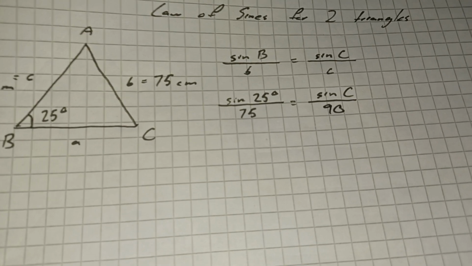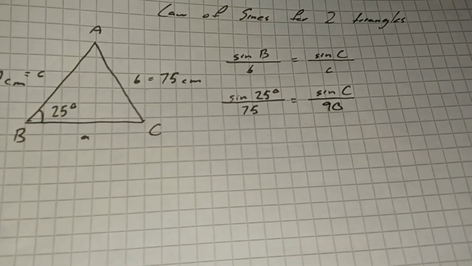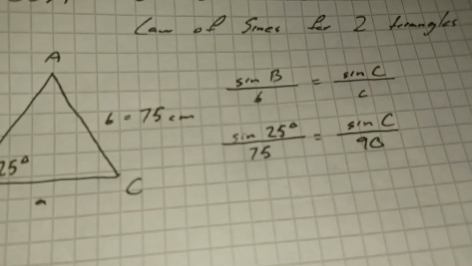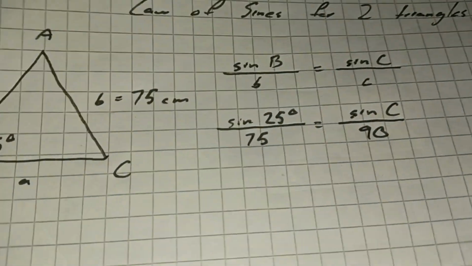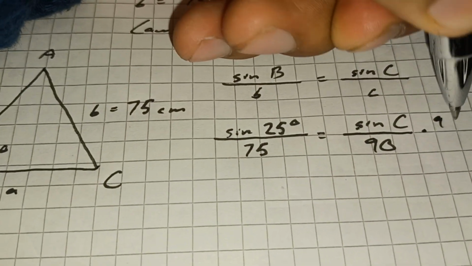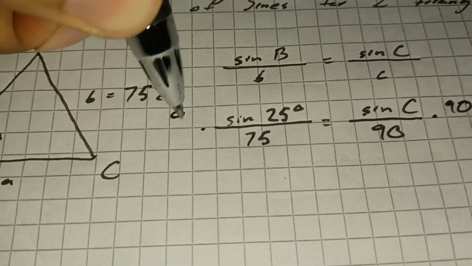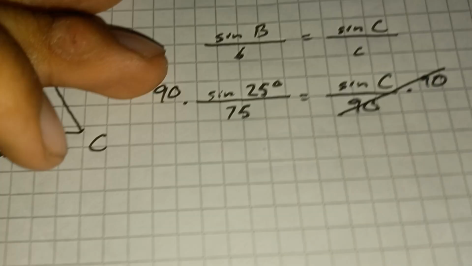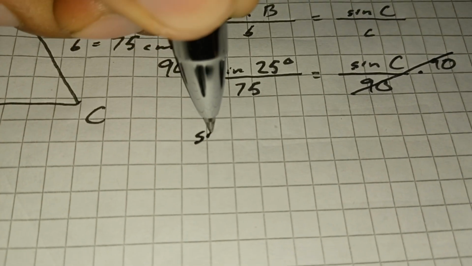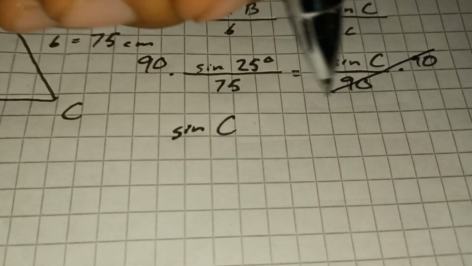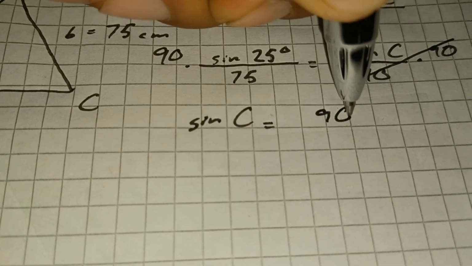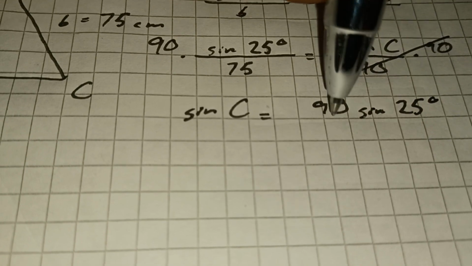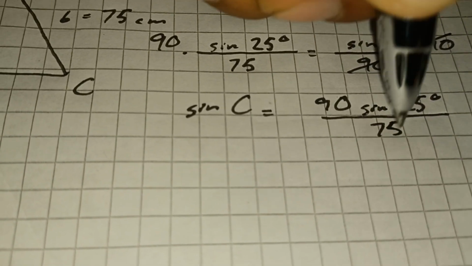So now what is left to do is basically just solve. We're going to solve for it. So how are we going to do this? We want to leave sine of C alone. So let's just go ahead and do a little bit of basic algebra. Multiply by 90 on both sides, right? These two, 90 and 90, cancel out. So now we're left with sine of C is equal to 90 times sine of 25 degrees over 75.